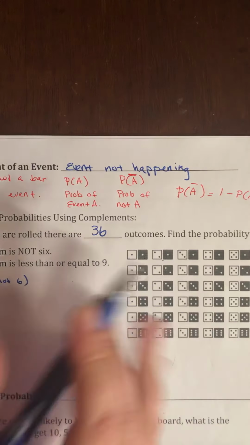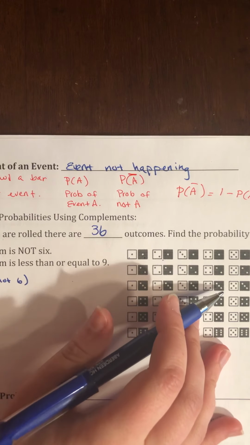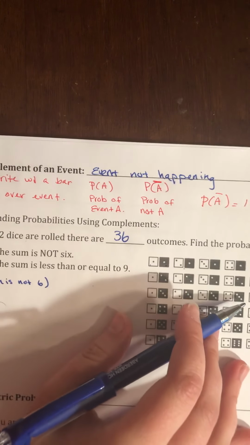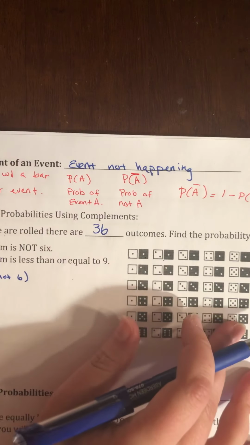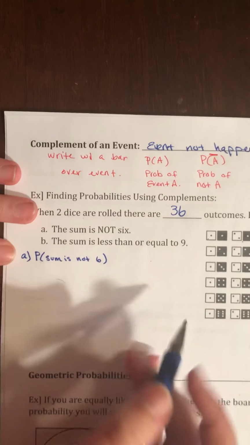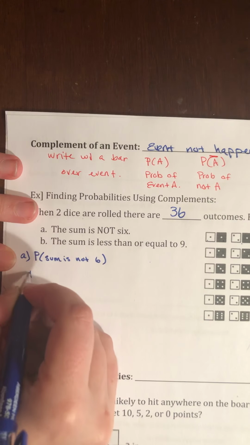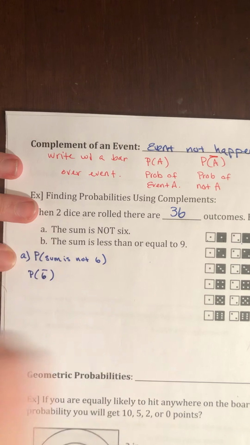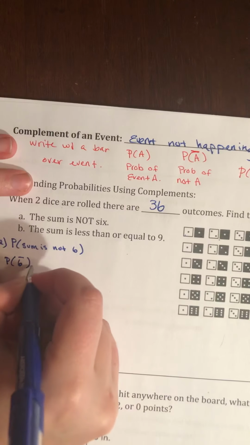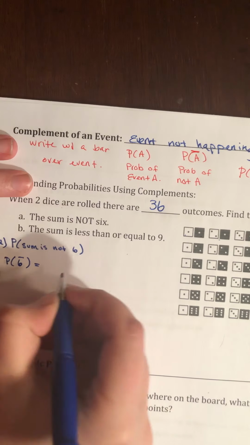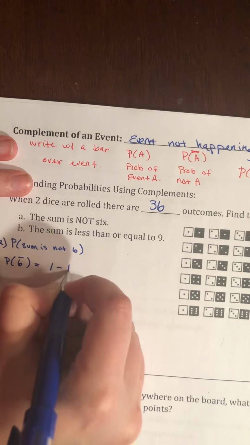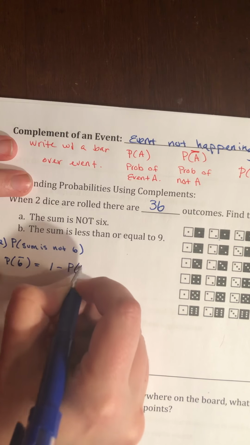I could count up all the possible ones that are not 6. However, what might be quicker is using the complement. The probability that something isn't 6 is the same as 1 minus the probability that something is 6.